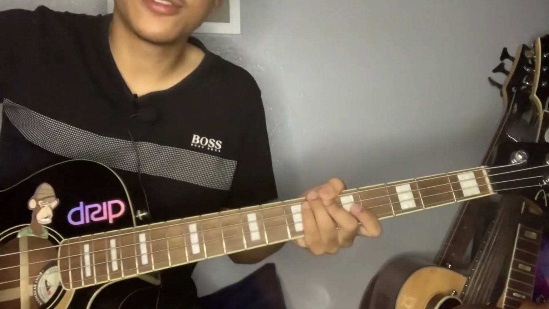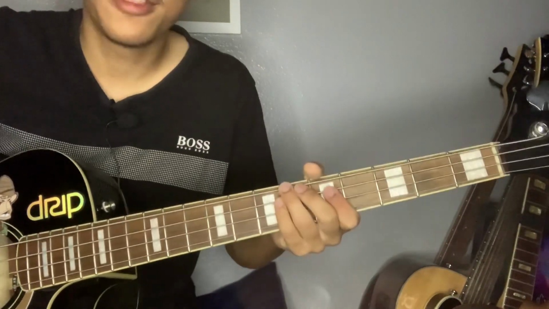Y'all, something I barely realized is that some of you probably do not know where your notes are on the fretboard. That's my bad, but I'll have a link down in the description to all the notes. I'm going to show you guys real quick a little way of knowing where your notes are. We're going to start right here in do.